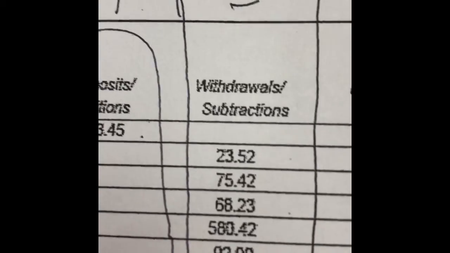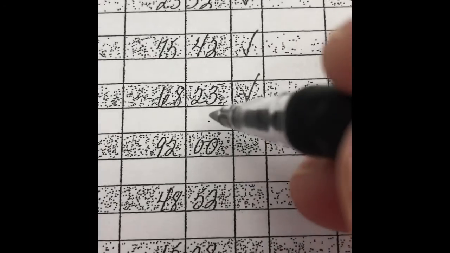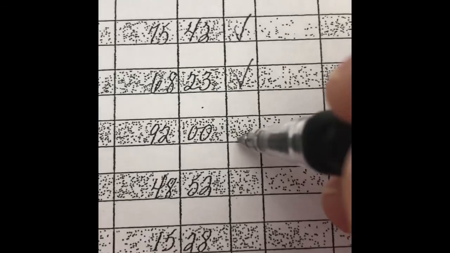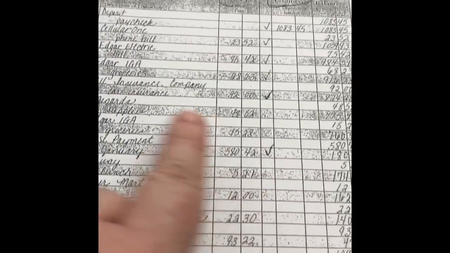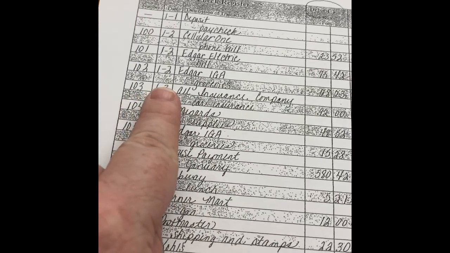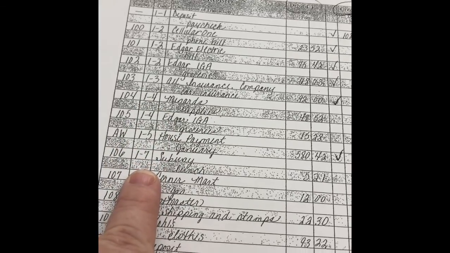Then I'm coming back over, and under the 580.42, the next one is $92. So now I'm coming over here, and I'm looking for the $92 one and putting a check mark by it. Remember, you could have written out a check here on the date of the 2nd, but they maybe didn't deposit it until the 7th. And in that case, the bank would have gotten a different check before that one. So just keep going in order like that.